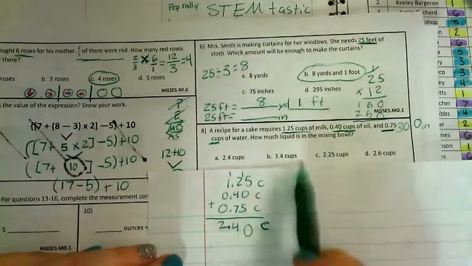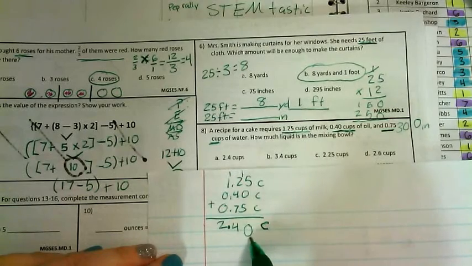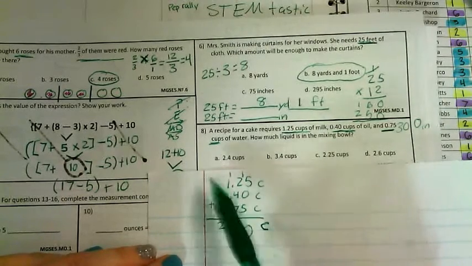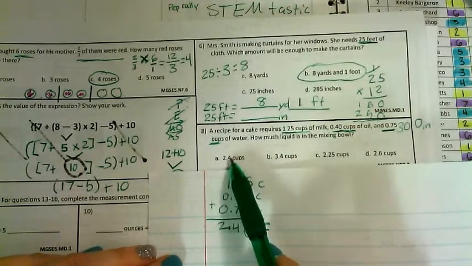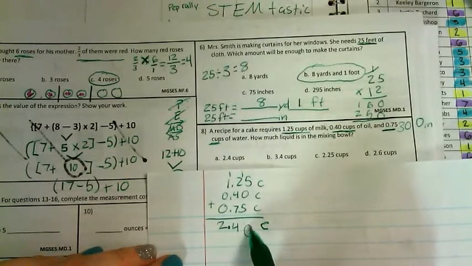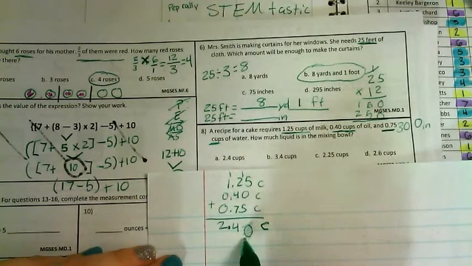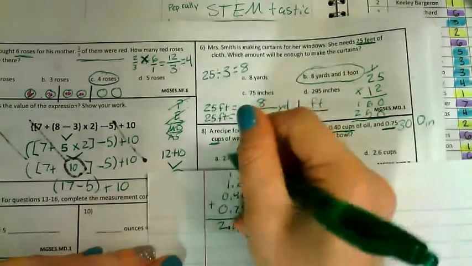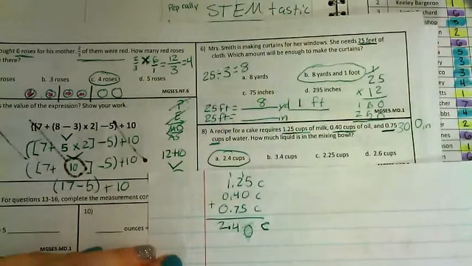So let's see if any of those are my answer. Well, I don't see any answer that's got 2 wholes and 40 hundredths. But I do see an answer A, which has 2 wholes and 4 tenths. And if I remember what I learned in class, I remember that the 0 on the end doesn't matter. So I could take that away, and I would have the same answer, because 4 tenths is equivalent to 40 hundredths. So the answer is A.